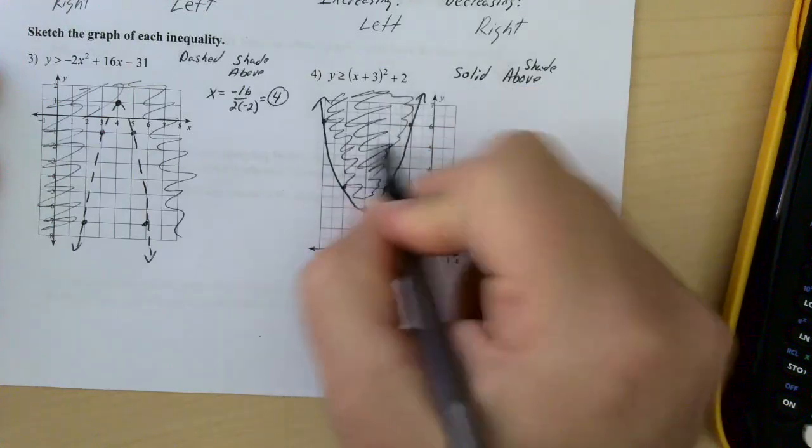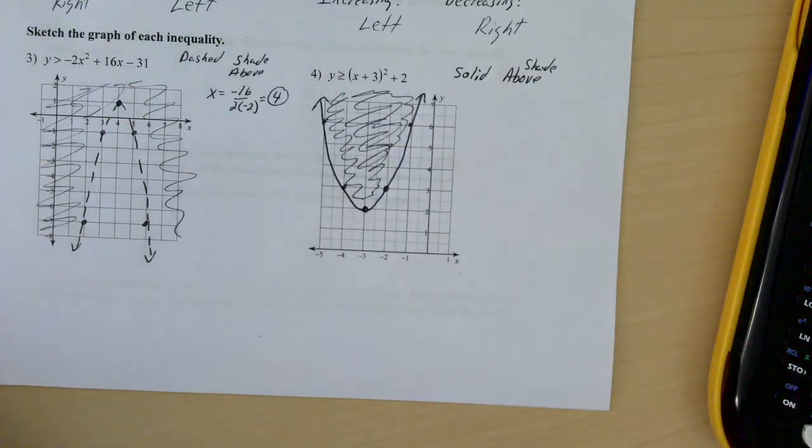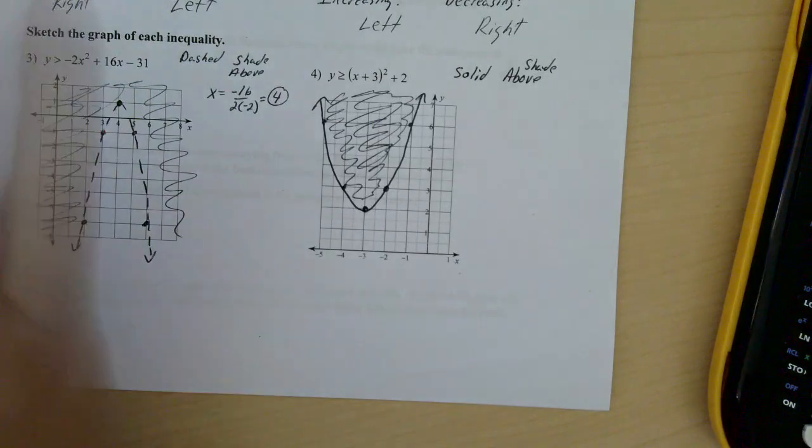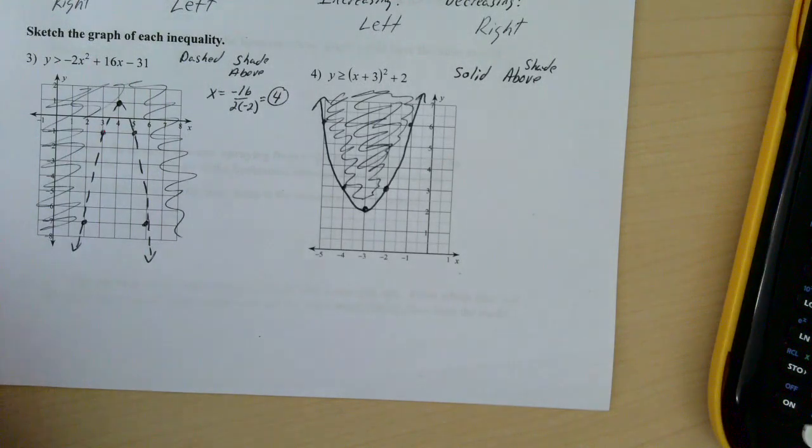Okay? So that's all it is for quadratic inequalities. Plot your 5 points. Know if you're going to connect with a solid or dashed or dotted, and then know how to shade above or below. Okay? That's all it is to graph inequalities.